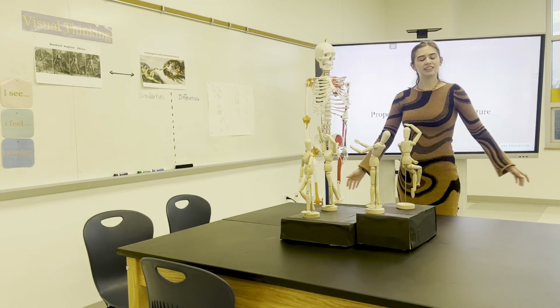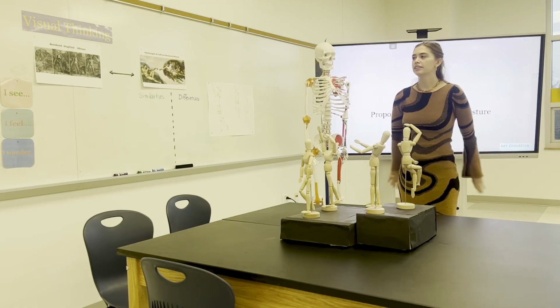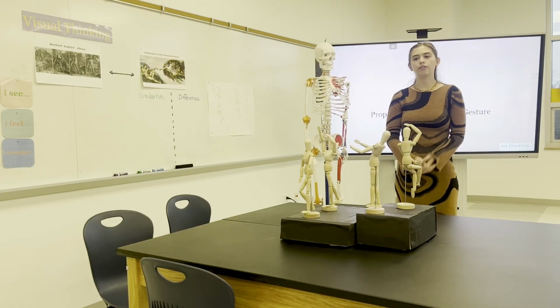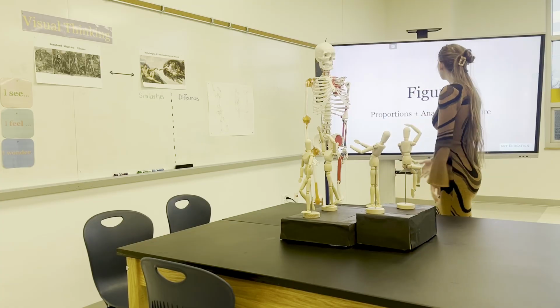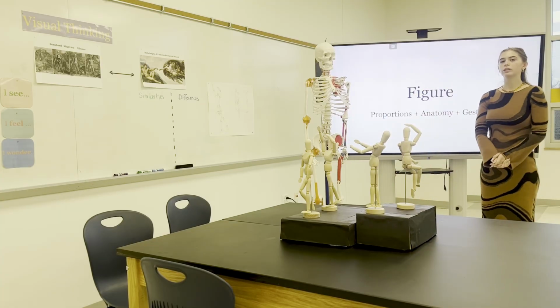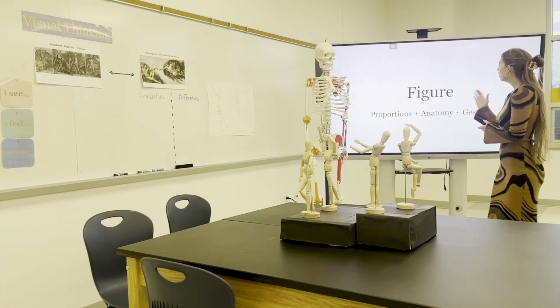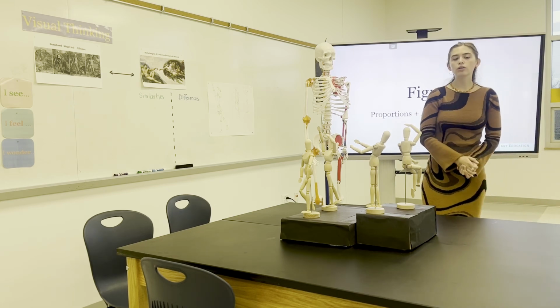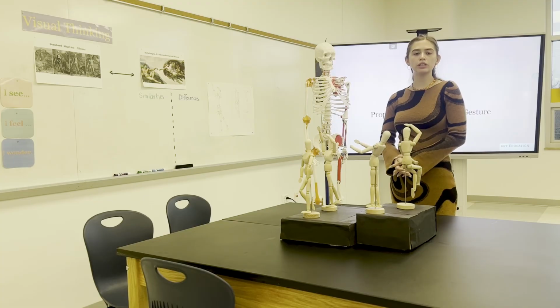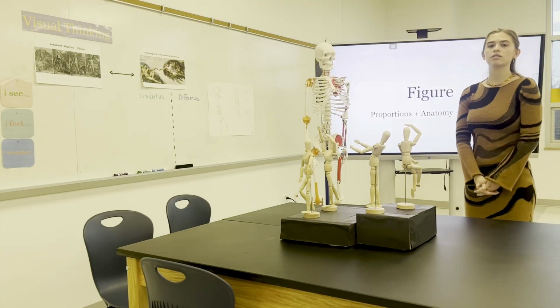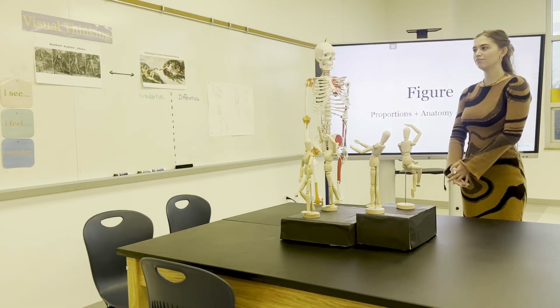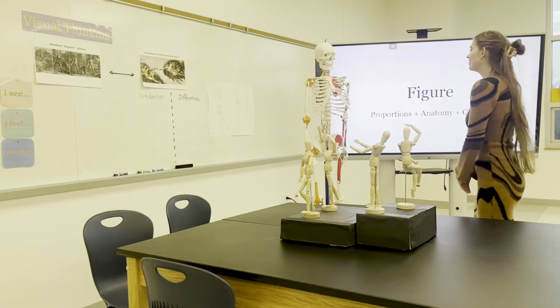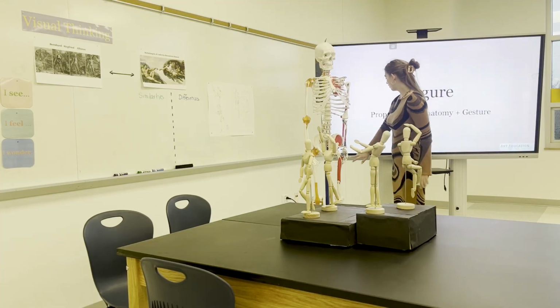Good morning, artists. It's so great to have you back today. Today we're going to be moving on with our figure lesson. And just to review, we talked about these vocabulary words yesterday, which are up on the word bank: figure, proportion, anatomy, and gesture. Would anybody like to give their own quick definition using your own words for either one of these vocabulary? Then the student would raise their hand and we would move on from here.